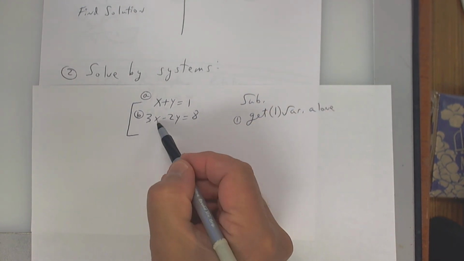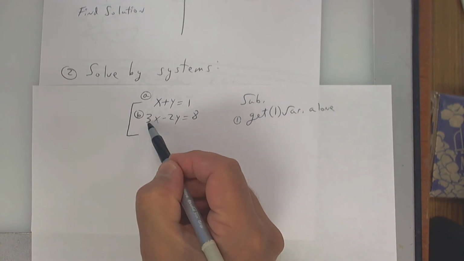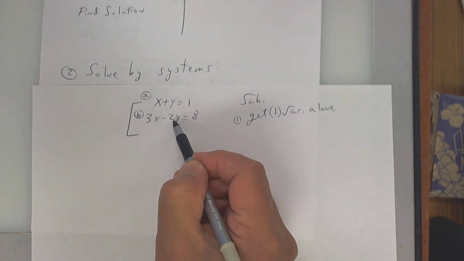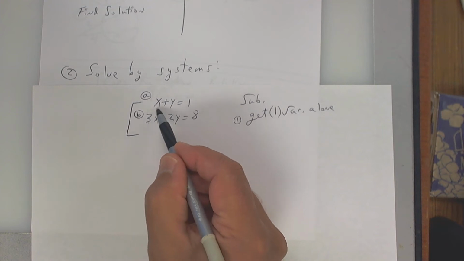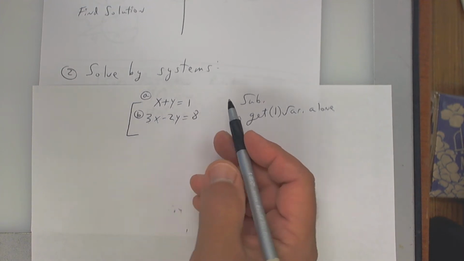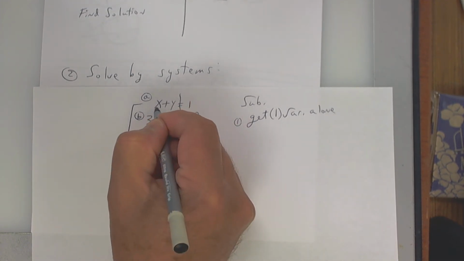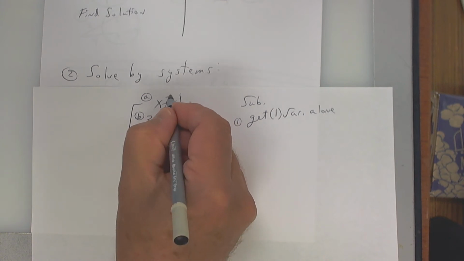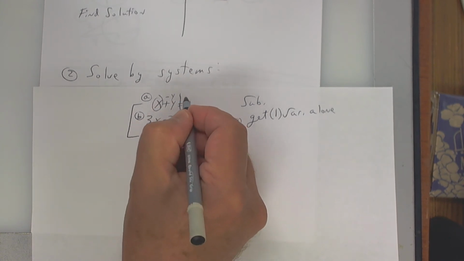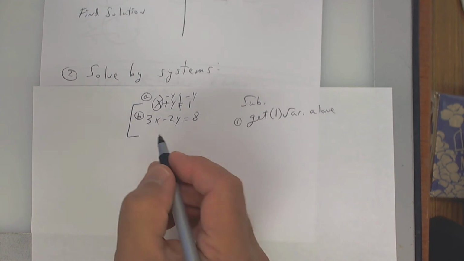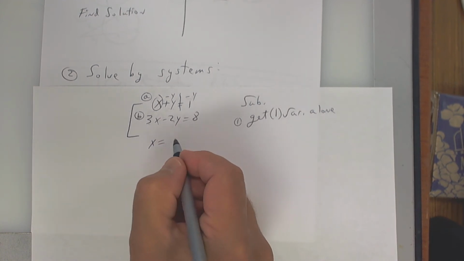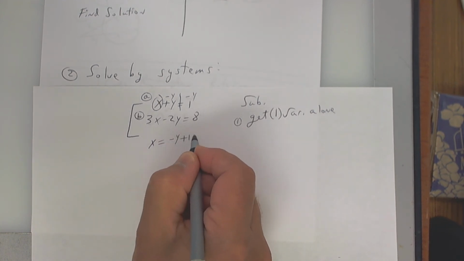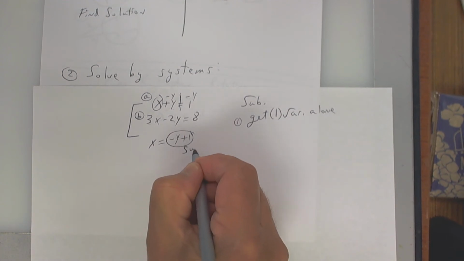Now, you don't want to go after this one because it's got a 3. This one's got a 2. This one has a 1. This one has 1. So either one of these is okay. All right, I'm going to go after the x in this case. It doesn't matter. So I'm going to subtract y. So I get x equals negative y plus 1. Now circle that and put substitute.